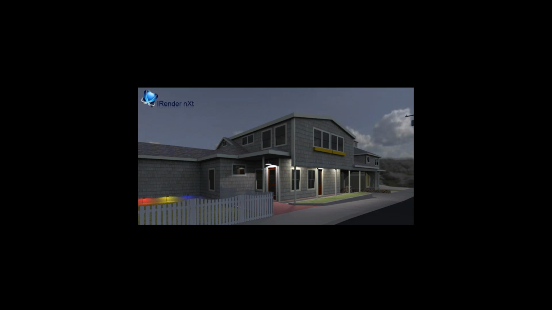So here's the second presentation image. I want to remind you that I loaded the beach cottage. I created a rendering using 20 passes, using an HDRI image as the background, and then I saved that as a presentation graphic.